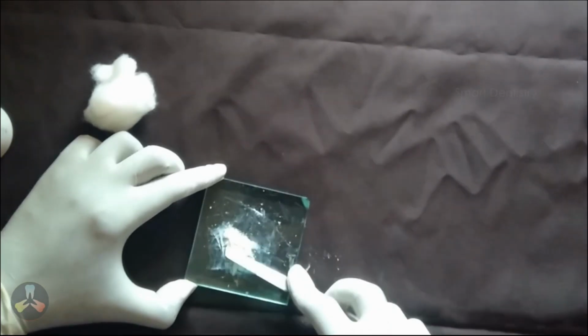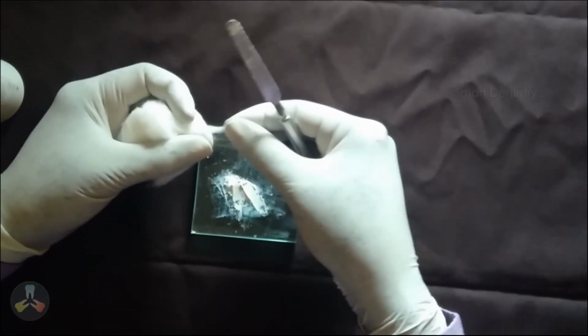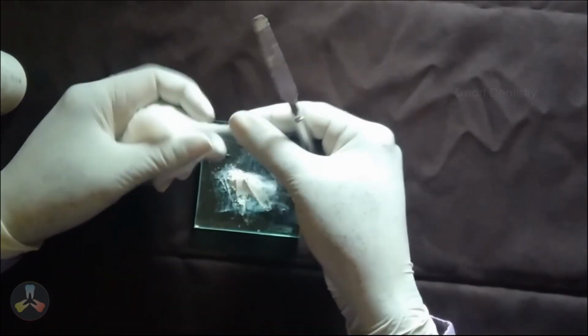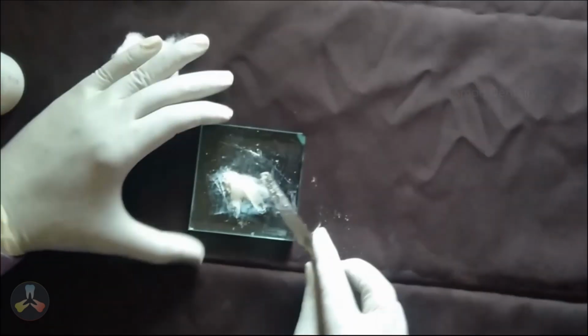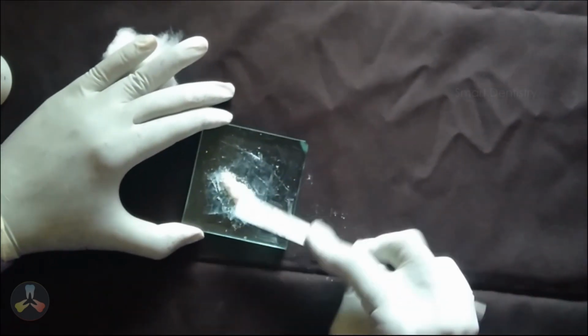I am using the zinc oxide and the eugenol, the conventionally available. Both are taken on a glass slab. We are going to mix it as usual. We will get a very good thick mix of zinc oxide eugenol.